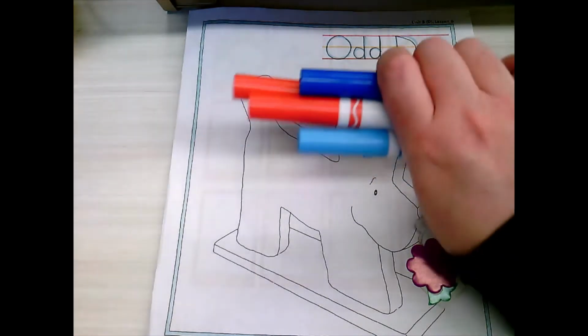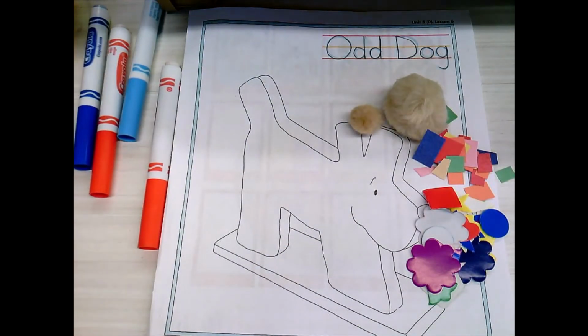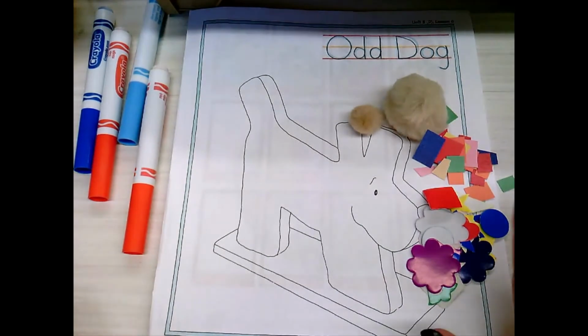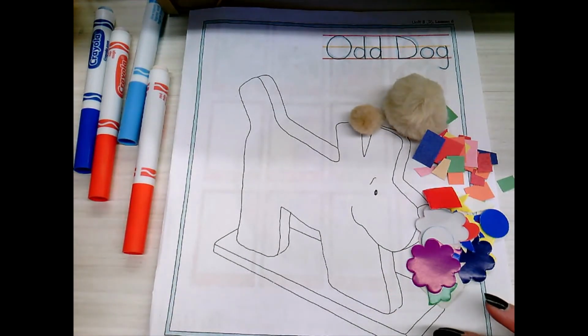You can use your markers. You could use your crayons. You can use whatever you want to make this look like the oddest dog. And then please take a picture because I want to see how odd these dogs look when you're done with them.